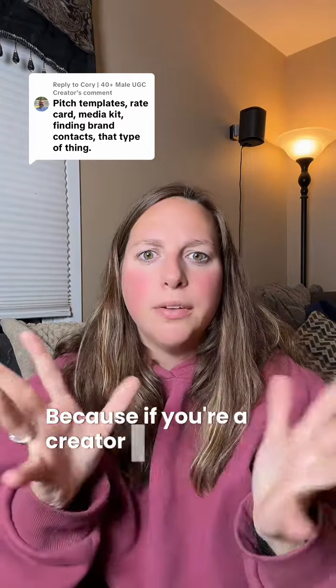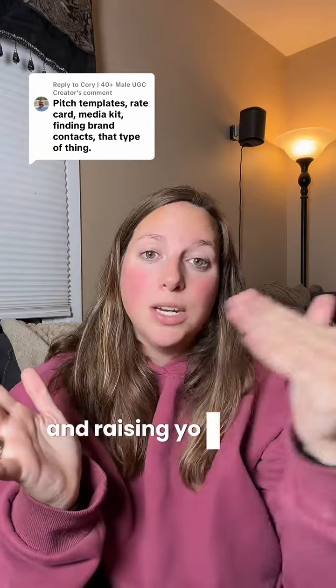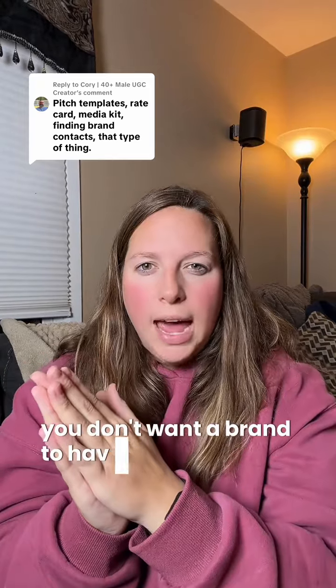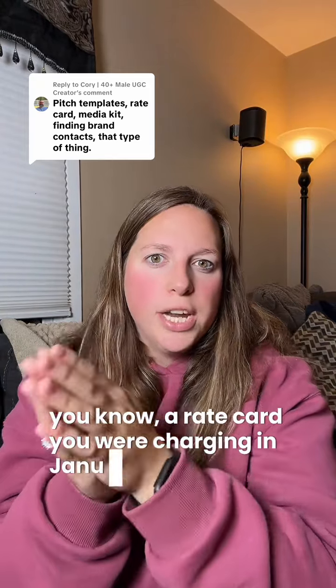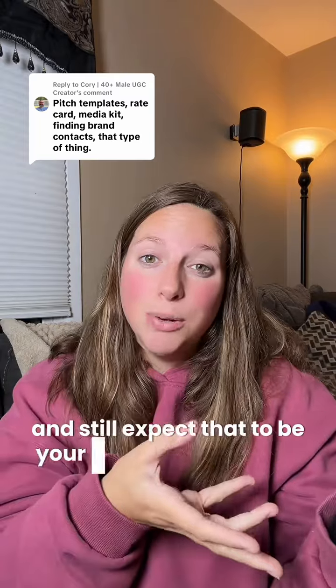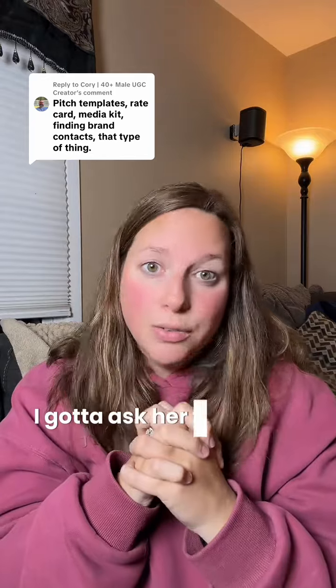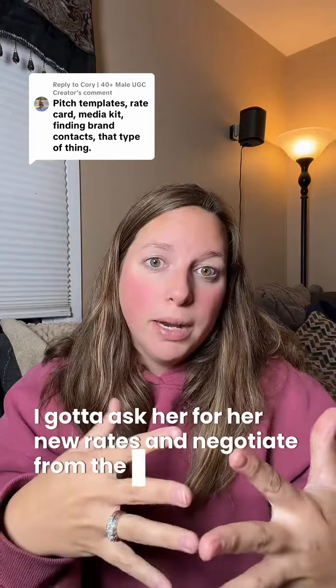so that brands are asking for updated rate cards fairly frequently, because if you're a creator that's growing and getting better and raising your rates frequently right now as you're growing up in the industry, you don't want a brand to have a rate card you were charging in January and in October still expect that to be your rates. You want to make sure they know, all right, this is not valid anymore. I've got to ask her for her new rates and negotiate from there.